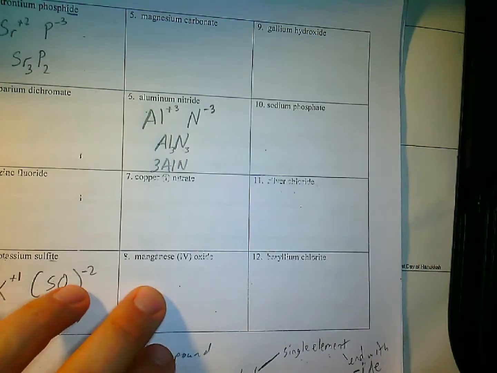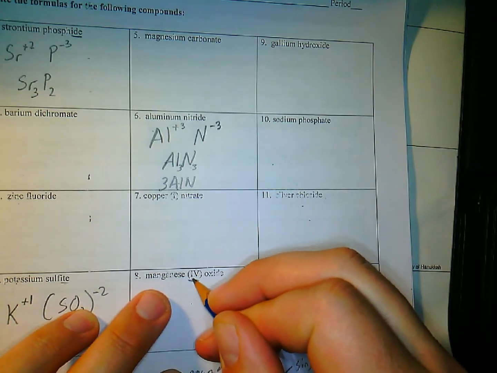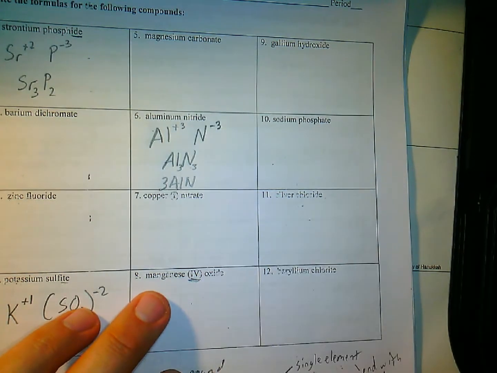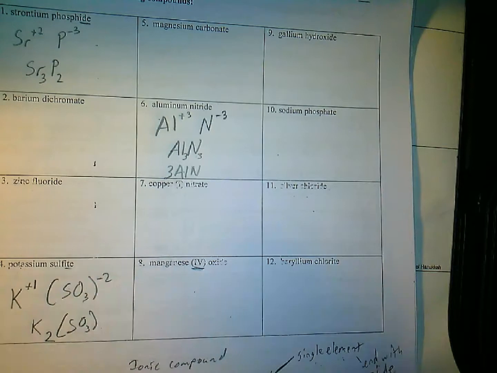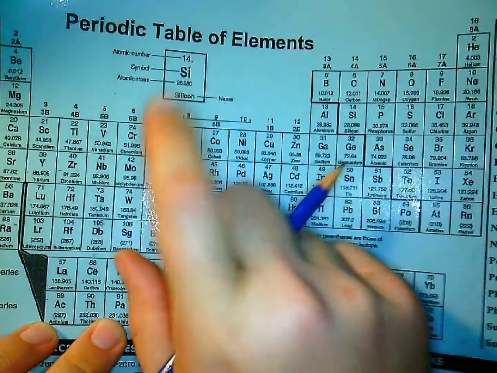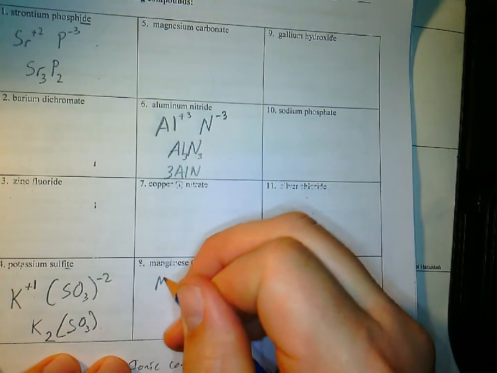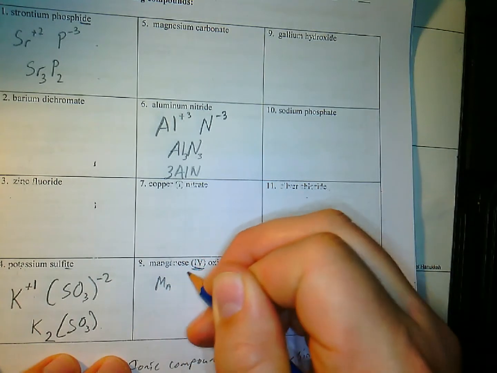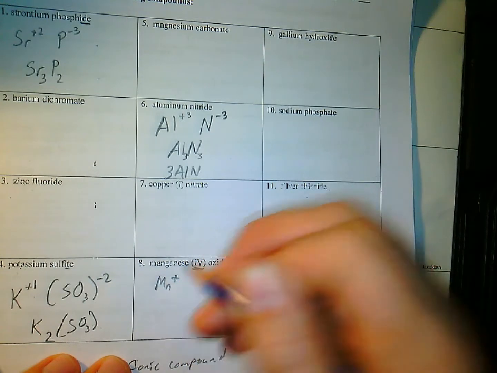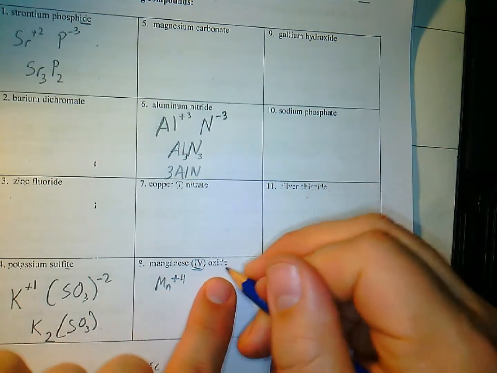So let's look at number 8. Look at that, it has a Roman numeral. Dun dun dun. So manganese must be found where? It must be found somewhere besides group 1, 2, or 13. And ta-da, there's manganese right there, group 7. So remember, that Roman numeral tells us the charge. We know manganese is a metal, and metals are always positive, so it'll be +4.